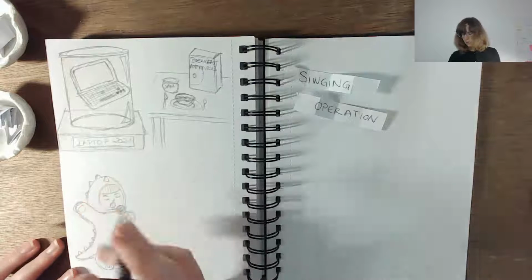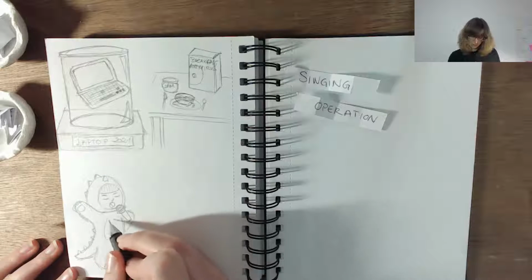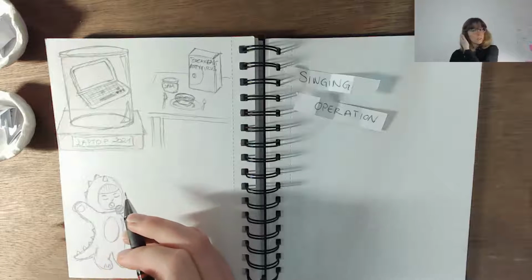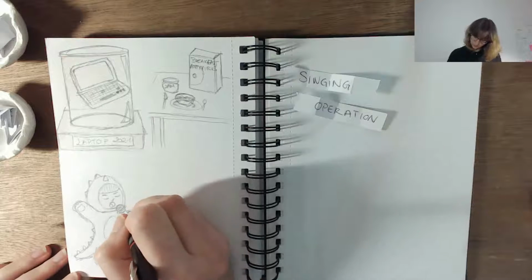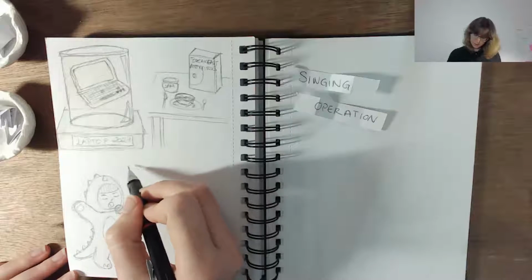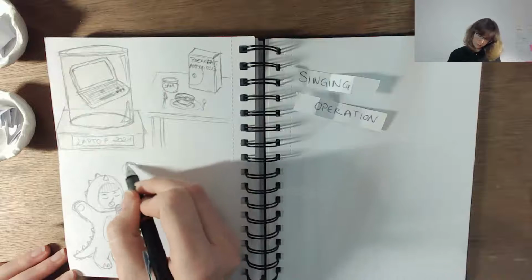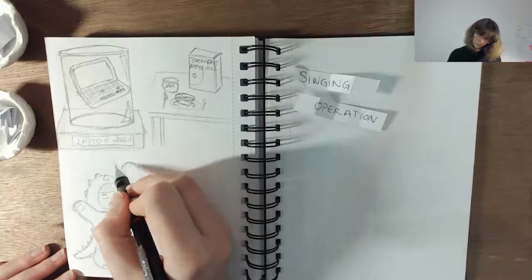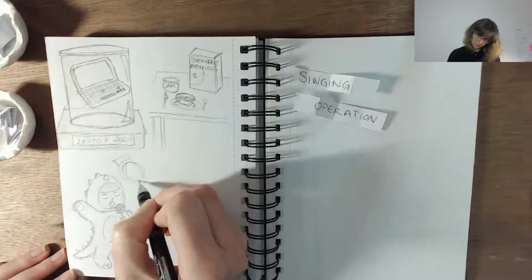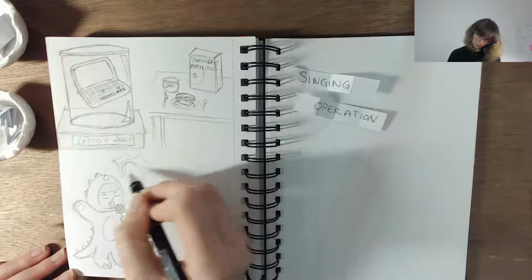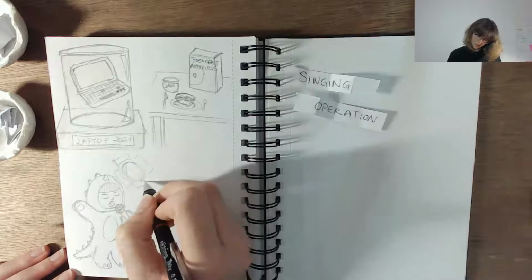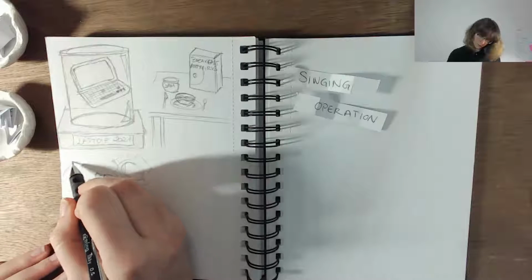So we have singing and operation. My chief monster is ready to go. Super invested on the song. And then I'm just gonna make like some big lights over here, more or less. Don't actually remember how they look, so I'm just gonna make it up. Mostly like you see in other cartoons and stuff.